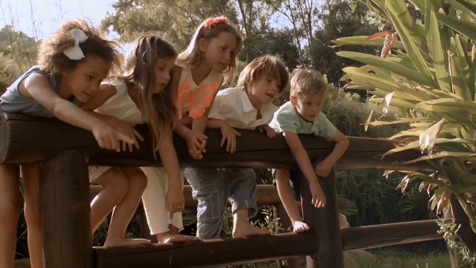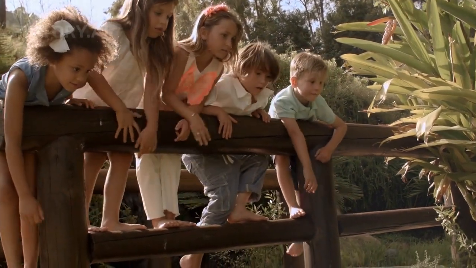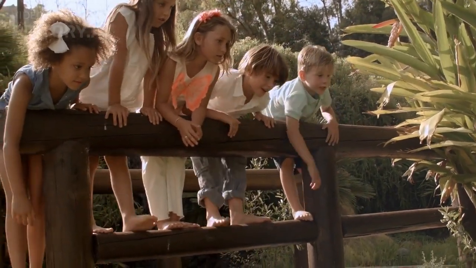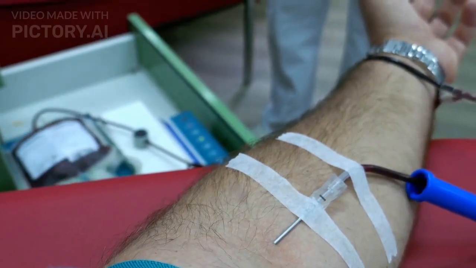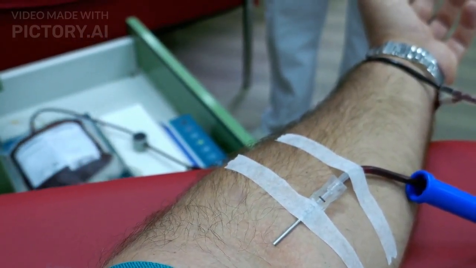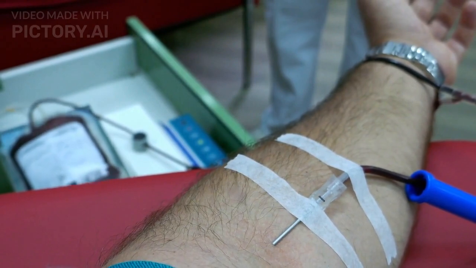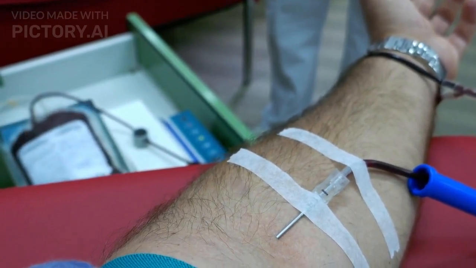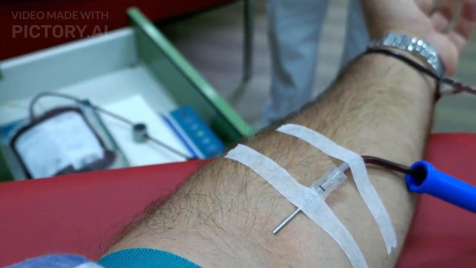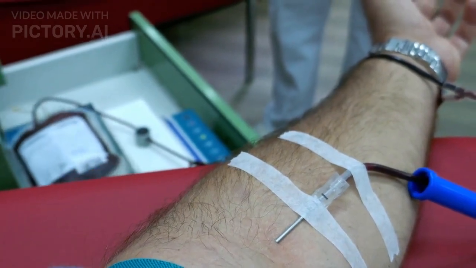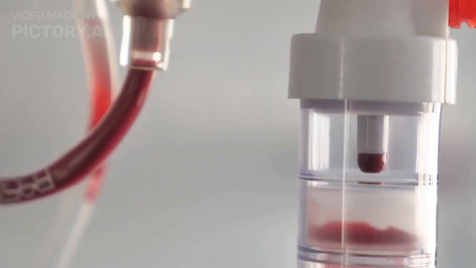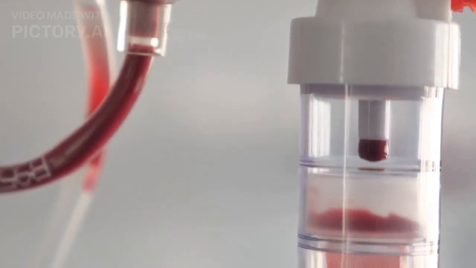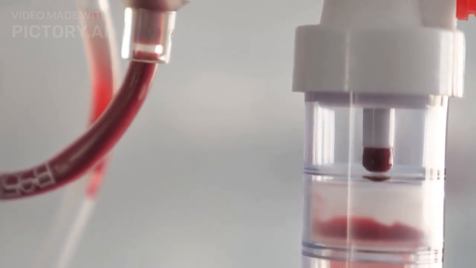Treatment: The treatment of thalassemias also depends on the type and severity of the condition. In some cases, people with thalassemia may not require any treatment. In more severe cases, treatment may include blood transfusions, iron chelation therapy to remove excess iron from the body, and bone marrow transplants in certain cases. Here are some common treatments for different types of thalassemias.